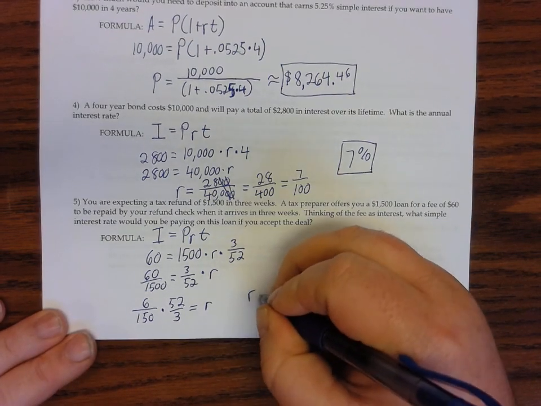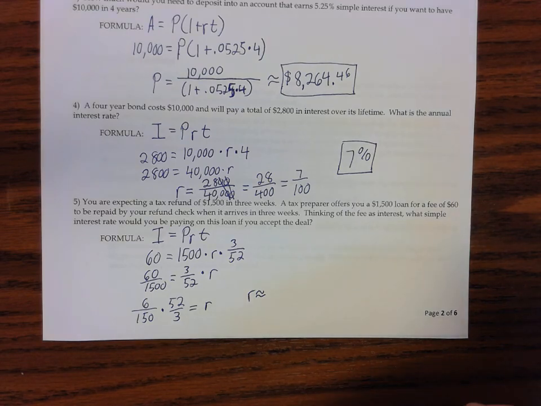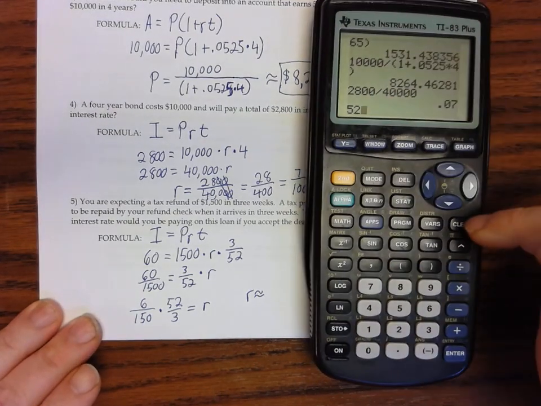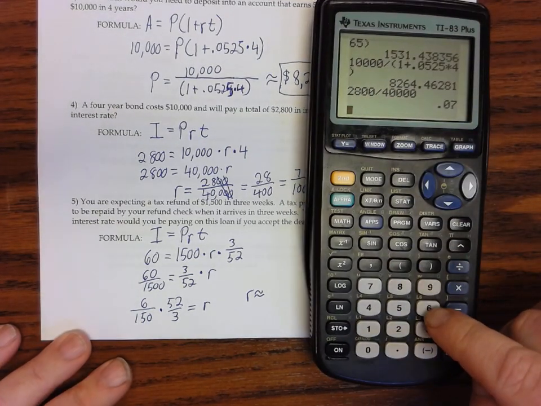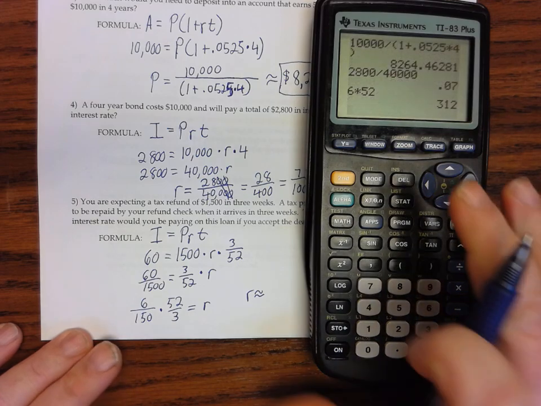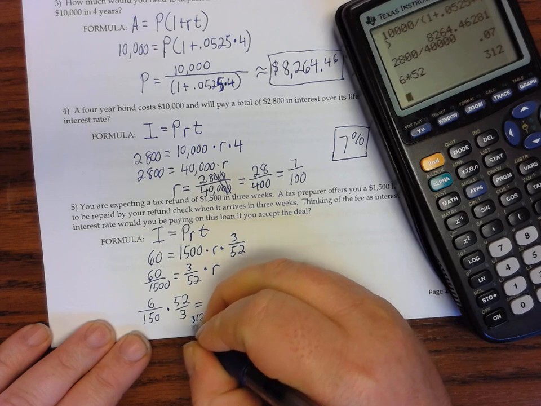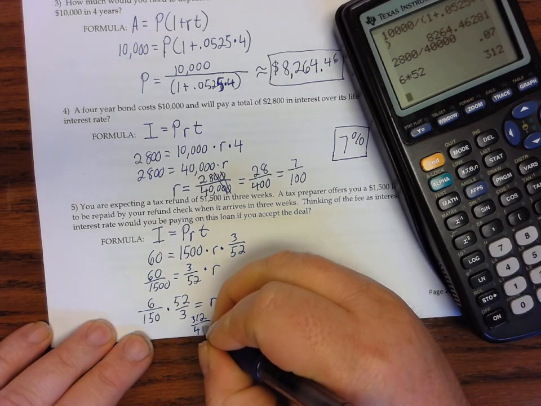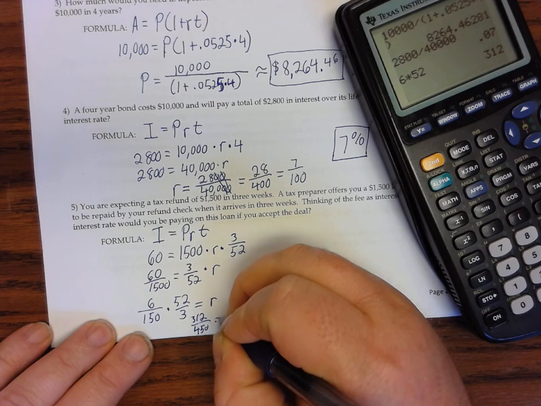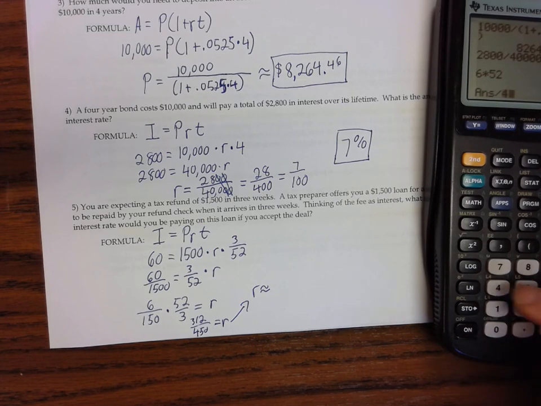We'll put that in our calculator, and if you want to reduce more, you can. It does reduce, but we'll put this in our calculator. I'll start multiplying fractions. We multiply across the top. $312. And 150 times 3 is 450. So 312 divided by 450.